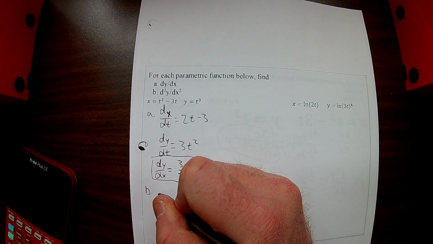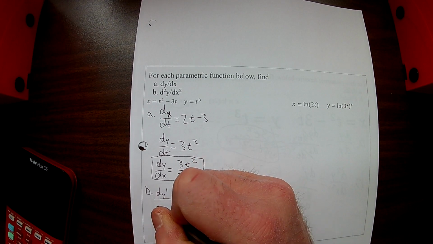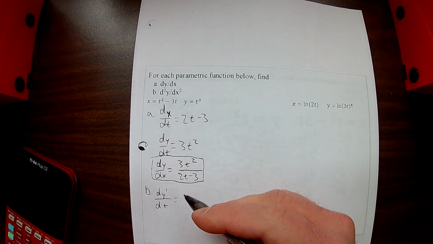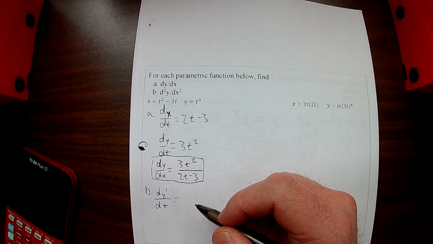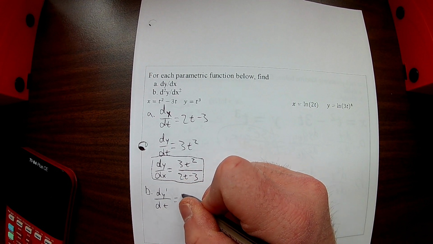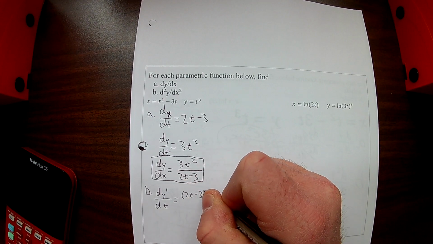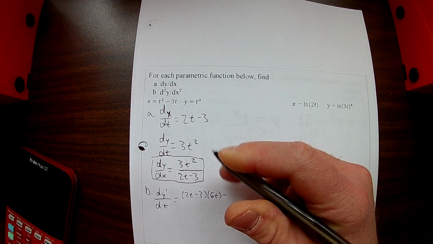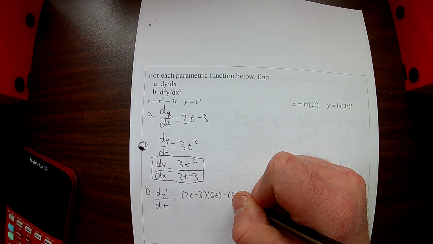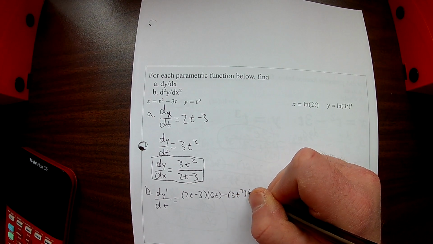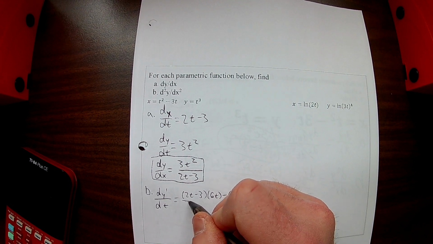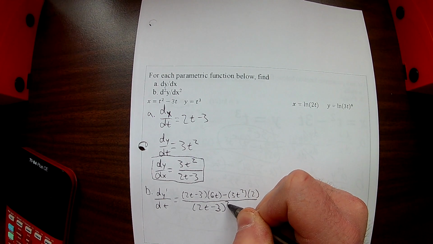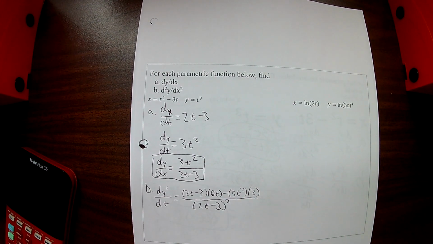To find that dy prime over dt, that's again going to be the low d high minus high d low over low. All right, cool. So there's using the quotient rule.